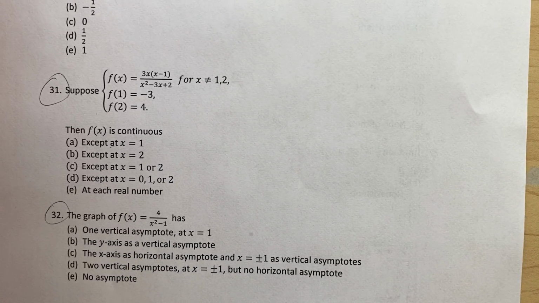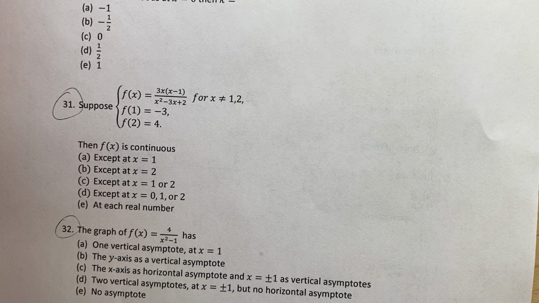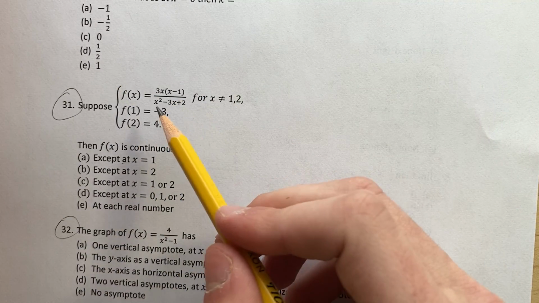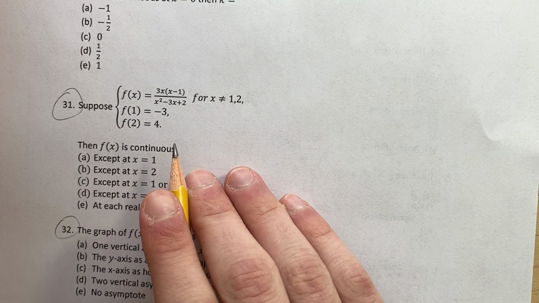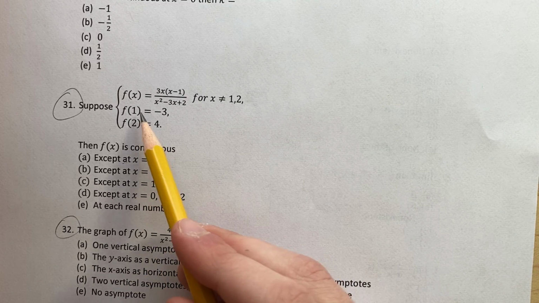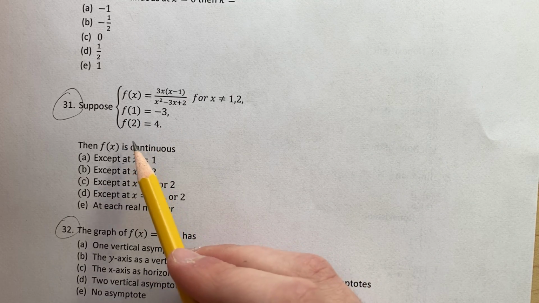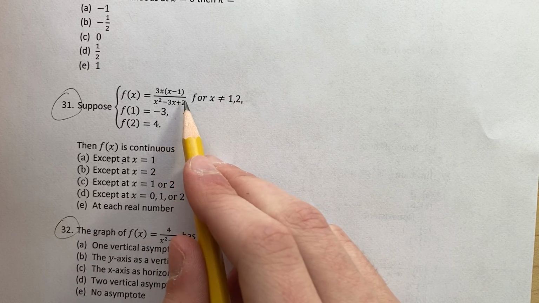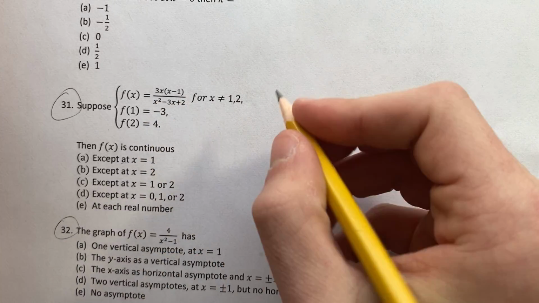Now moving on to number 31, which is a little bit more complicated. So the first thing you're going to want to do is this entire function is defined almost exactly the same at every point, except for these two specific exact values that are sort of thrown in there too. So to start, we should just factor out what we have at the top.